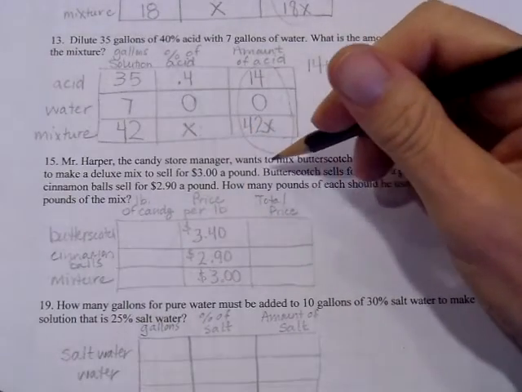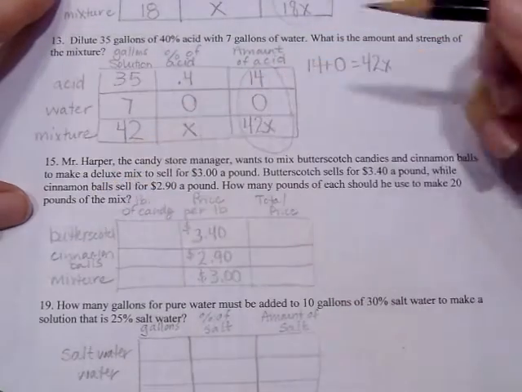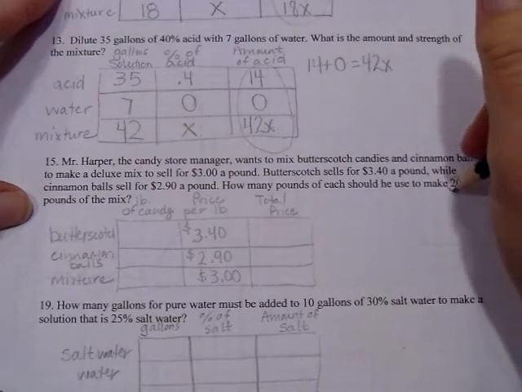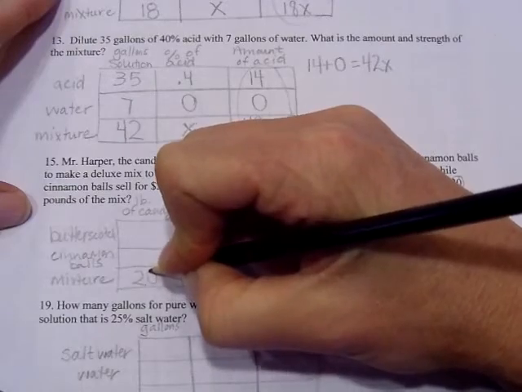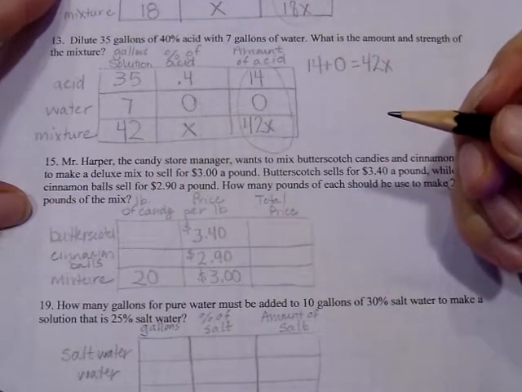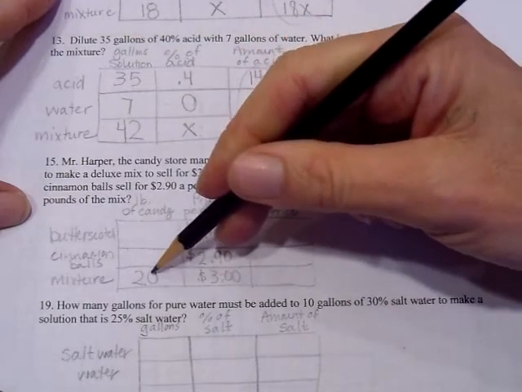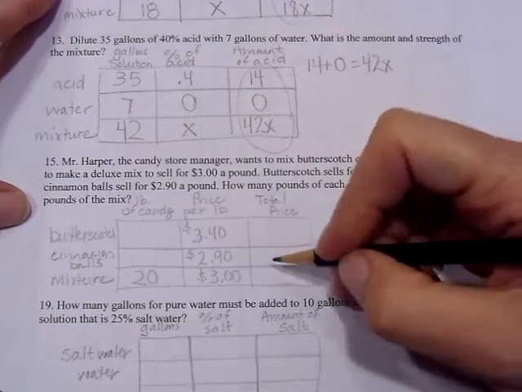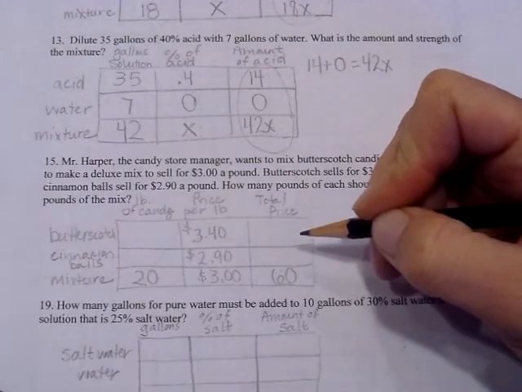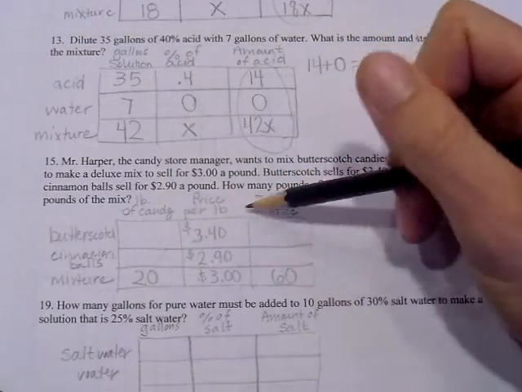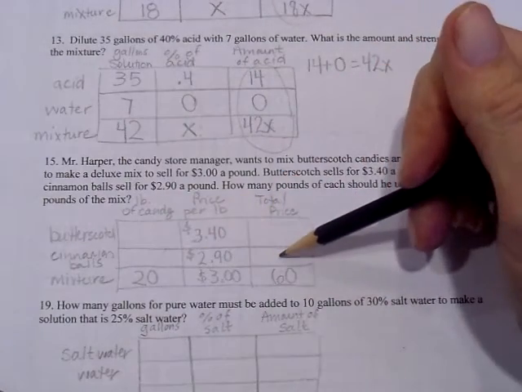The question is, how many pounds of each should he use to make 20 pounds of the mix? So he wants to make 20 pounds of the mix. The question is, how much of each should he use then to make 20 pounds of the mix? Well, I see here we can finish this column because we have two of the answers. 20 pounds times $3 a pound means this is going to cost a total of $60. Well, we can't do that here because we only have one answer across butterscotch and cinnamon balls.